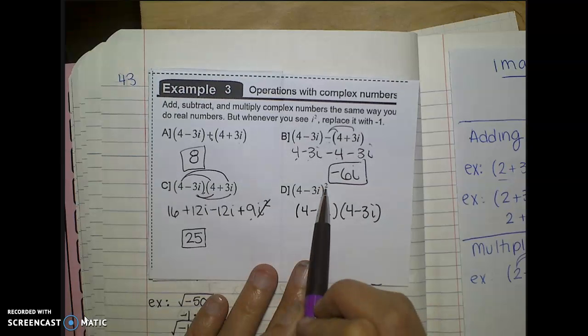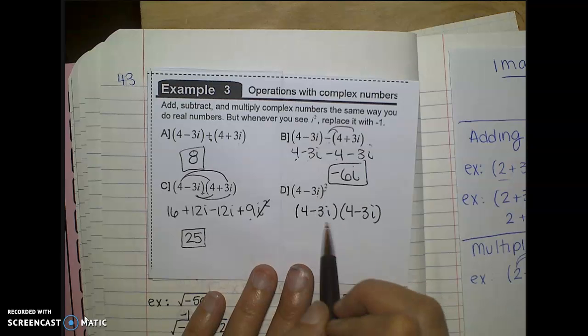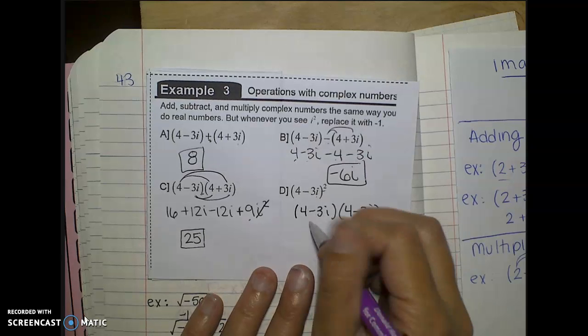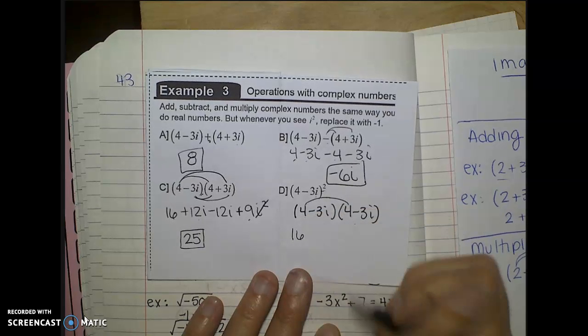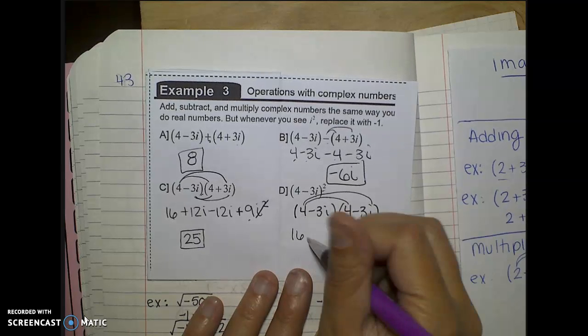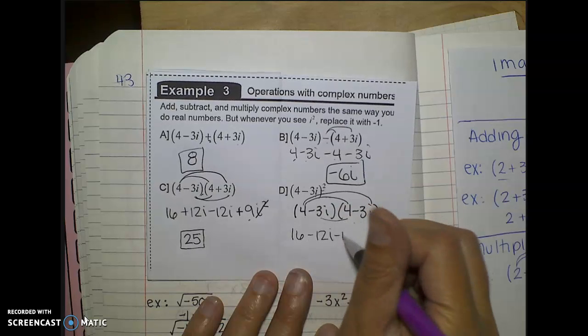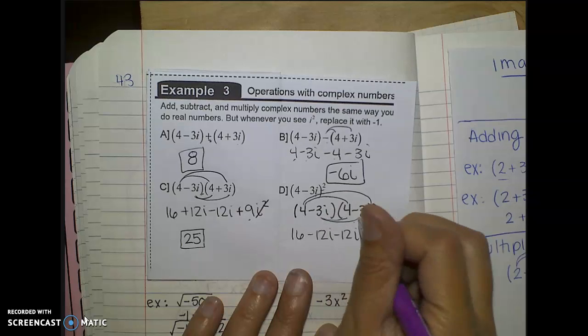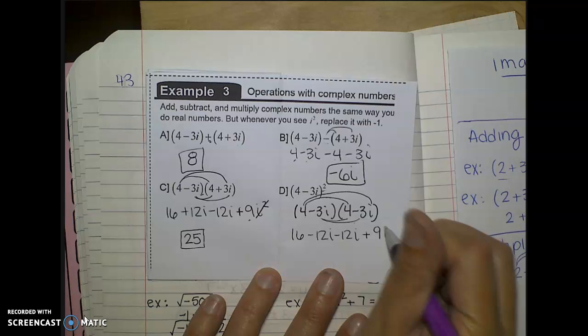Now for D, I should not distribute an exponent. That's not a thing you're allowed to do. So I wrote it twice, and then I should do FOIL. So when I do first times first, I get 16. When I do outer, I'll get negative 12i. And I'll do inner, I'll get negative 12i. And then when I do last, I get positive 9i squared.